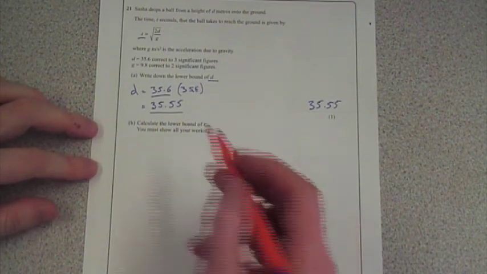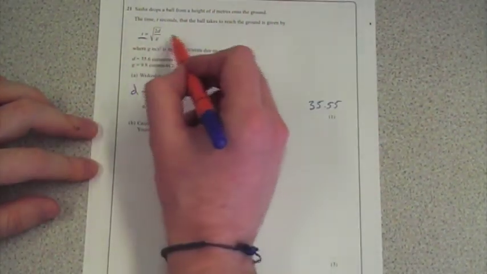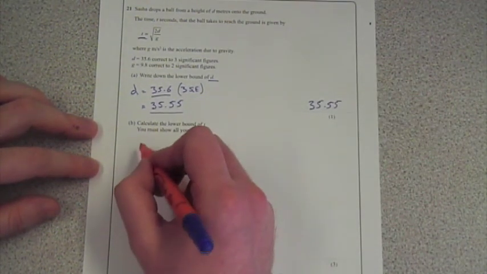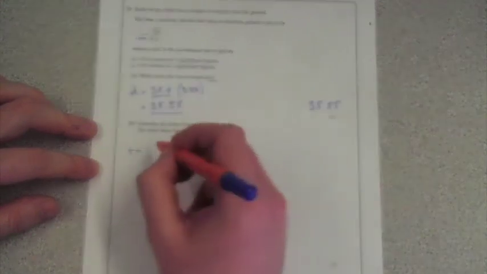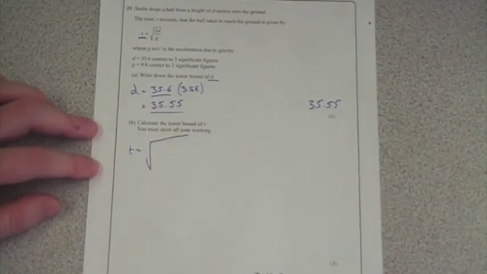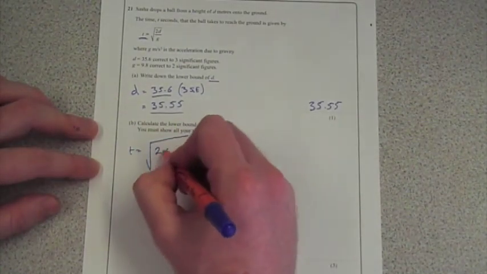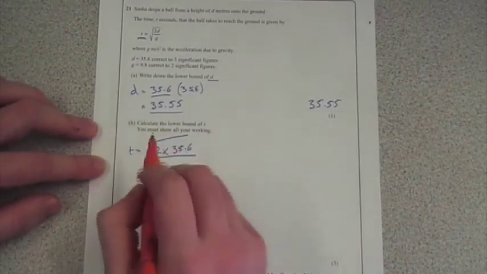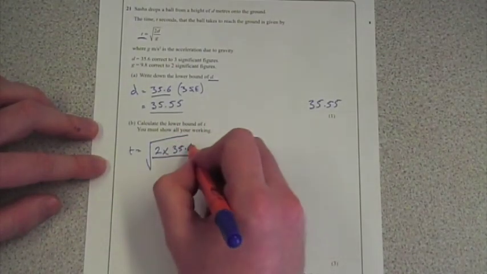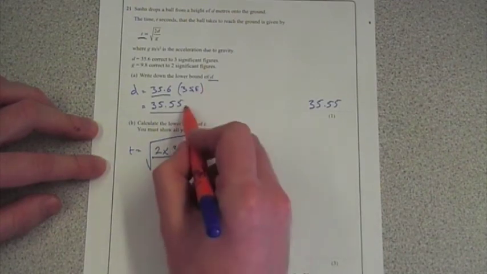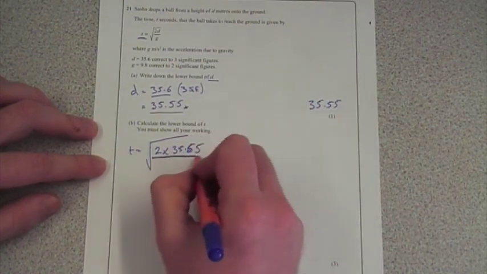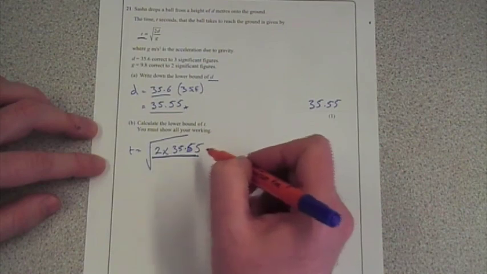Second part of question 21 wants us to find the lower bound of T when T equals the square root of 2D all over G. So to find this, T equals the square root of 2 times 35.6, my apologies, 35.55, because we have this from here, so we're taking our lower bound. So we want to find the lower bound of T, and it's 2 times 35.55.